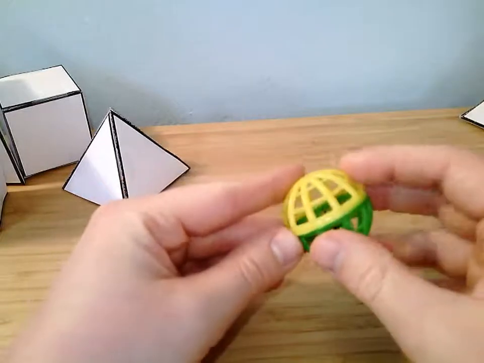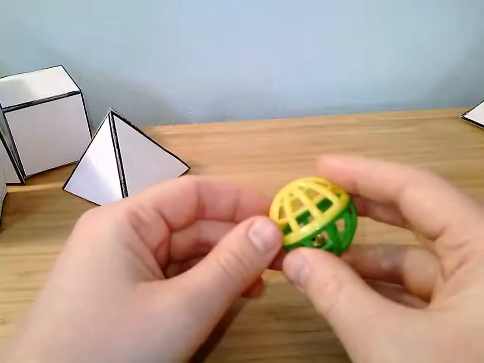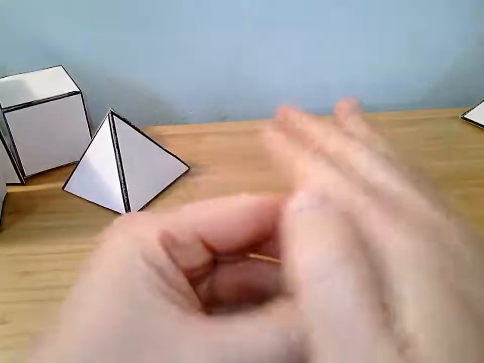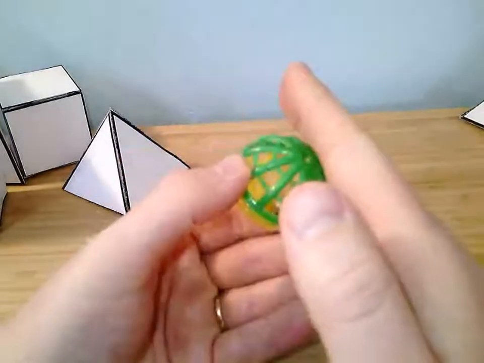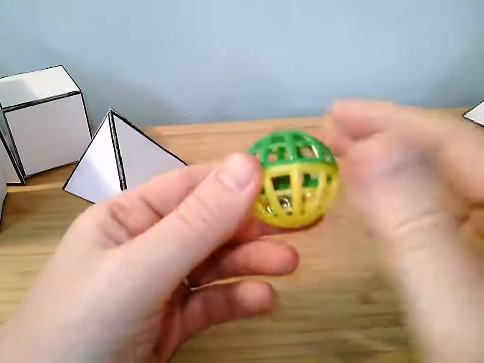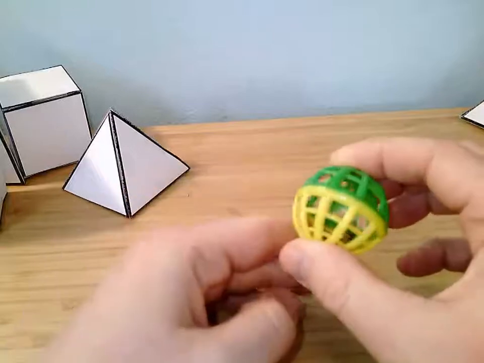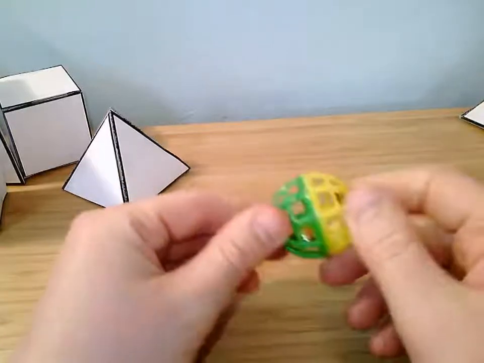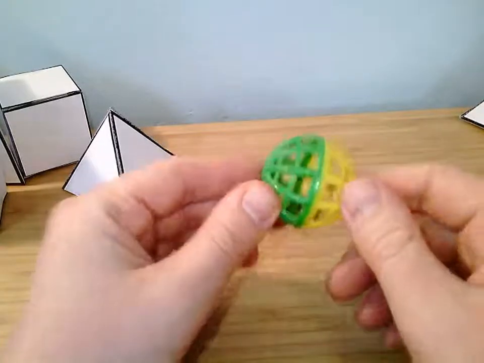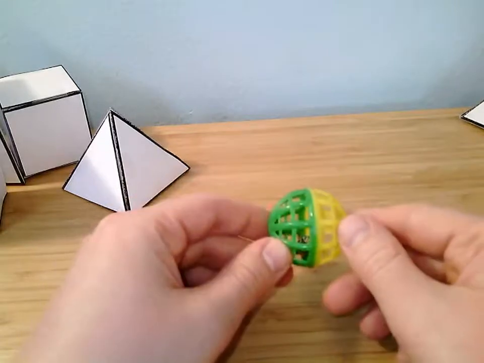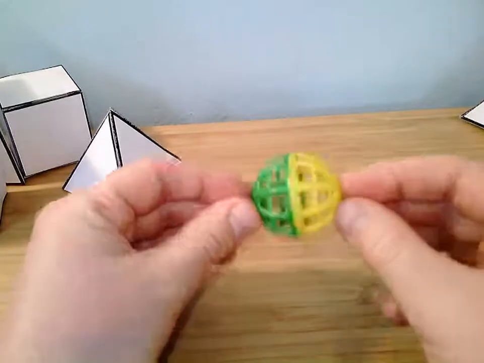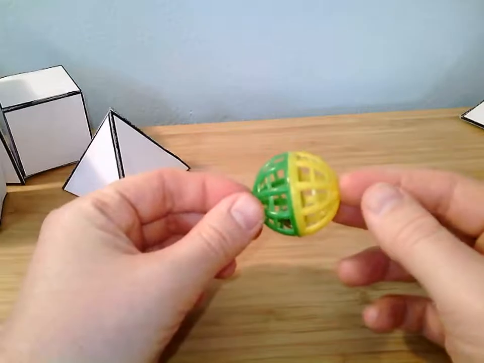If, better yet, I had a tennis ball or something like that, you could see there's not a straight face to it. There's no line. There's no edges. A sphere should have none of those. It is completely rounded. It's, again, another example of something that's not a polyhedron. We cannot do too much with it.